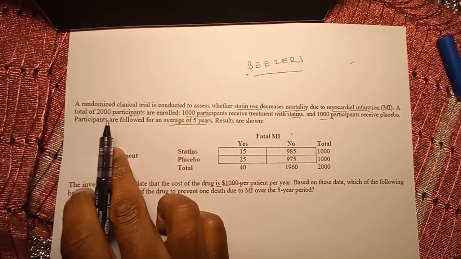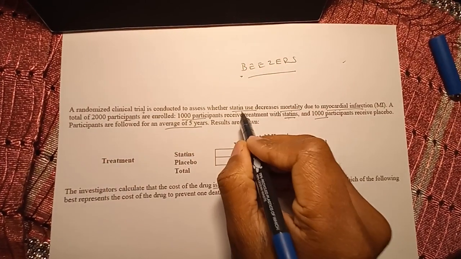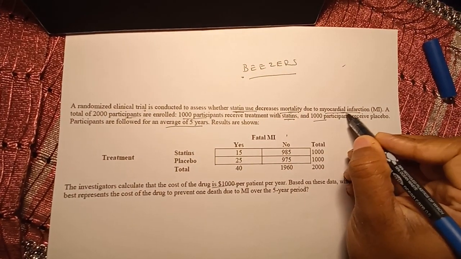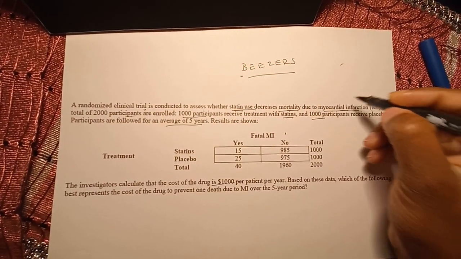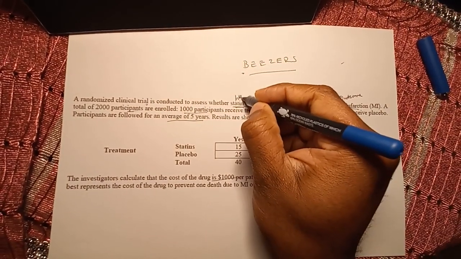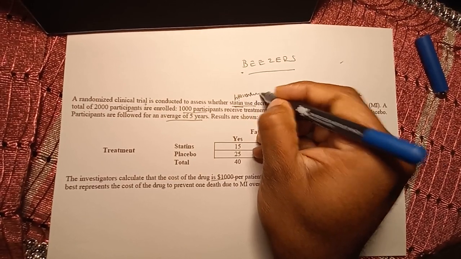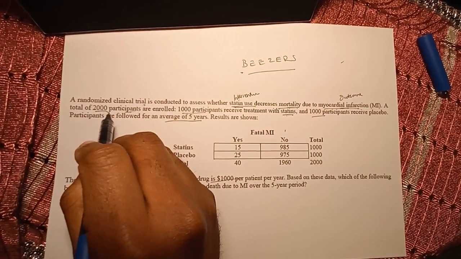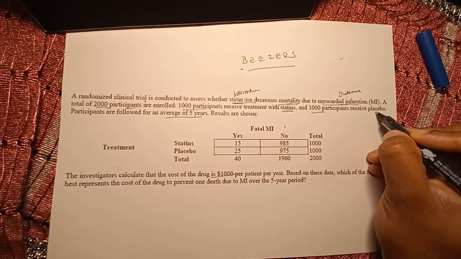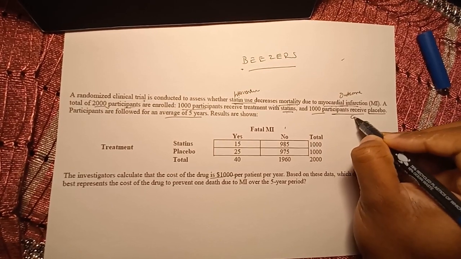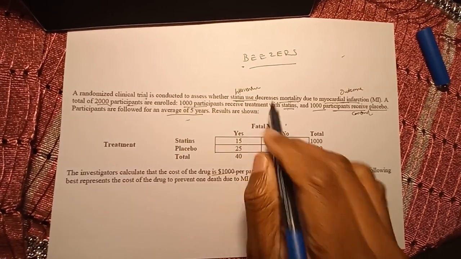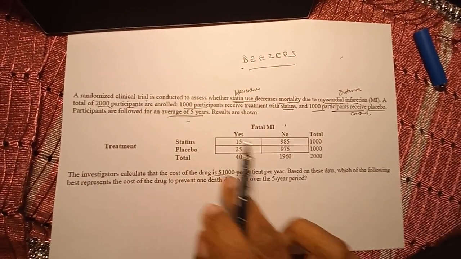Now, remember, this is a trial conducted to assess whether the use of statins decreases mortality due to myocardial infarction. So this is the outcome, the adverse outcome that we don't want. This is the intervention, right? So keep that in mind. You have a total of 2,000 people that were enrolled. 1,000 people received treatment with statins. 1,000 received placebo, so these are the control people. We followed these people for a total of 5 years. These are the results, shown in this 2x2 table.